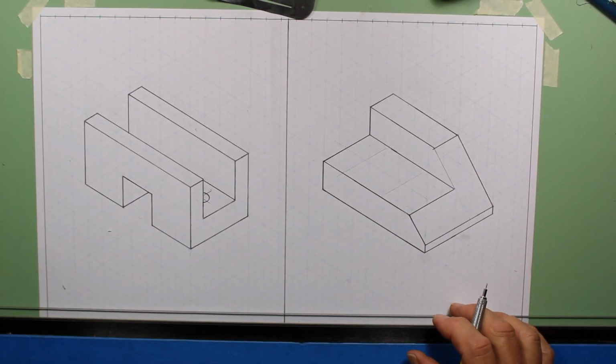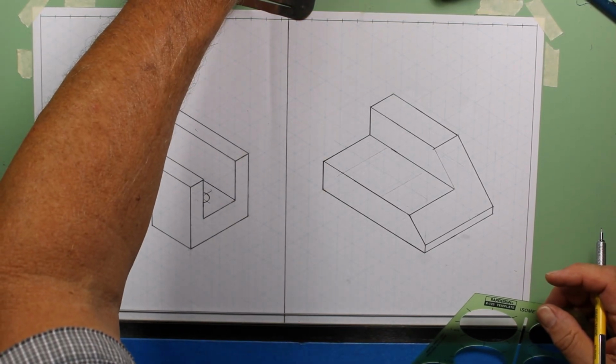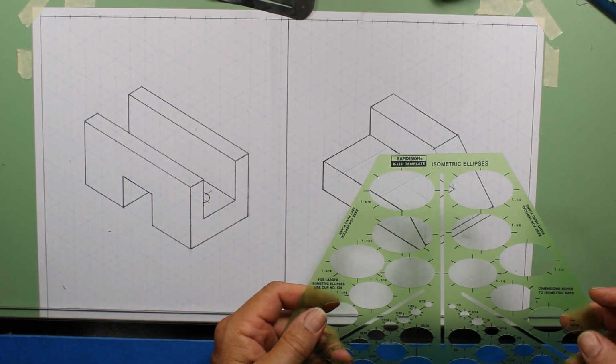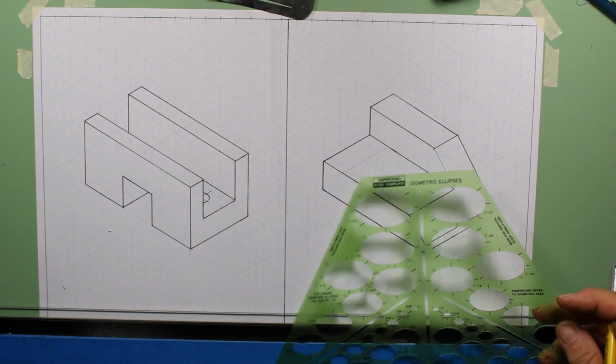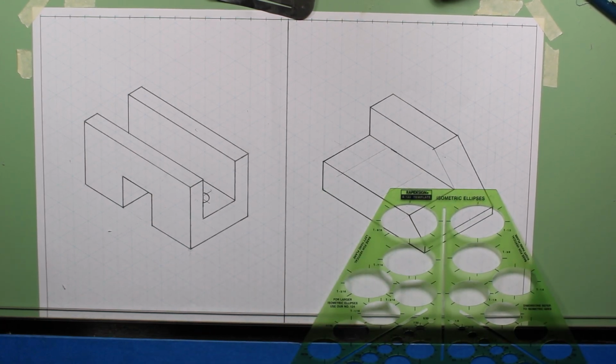Okay, now I go to my template, and these holes are 0.69. And this template doesn't have a 0.69, it's just got fractions, so that's like 5/8. I'm pretty sure. Let me check that.